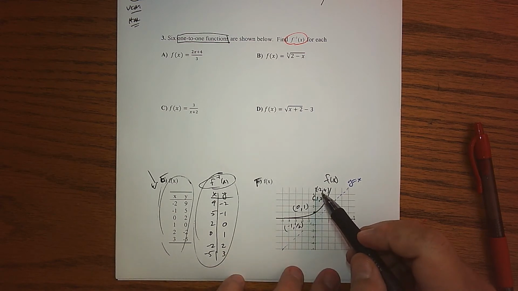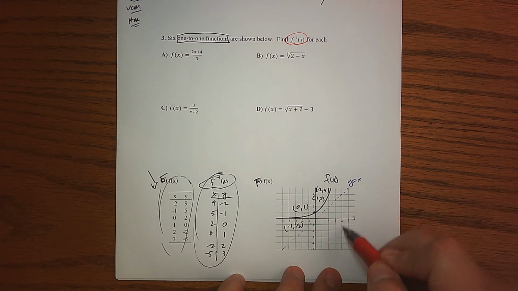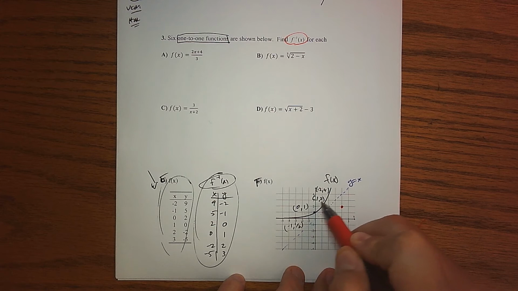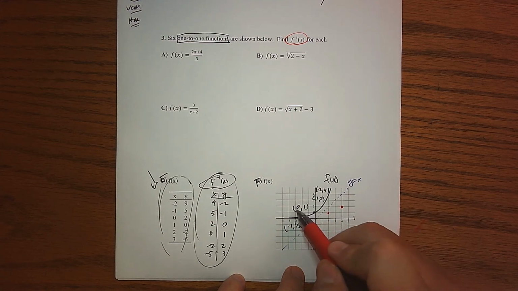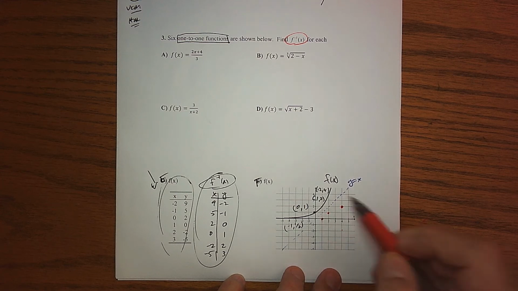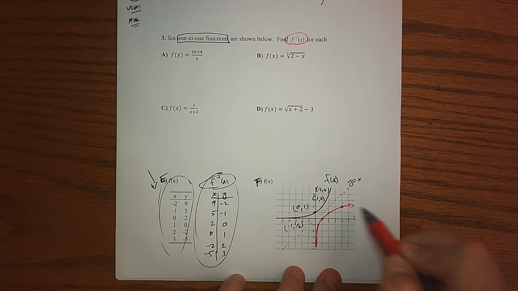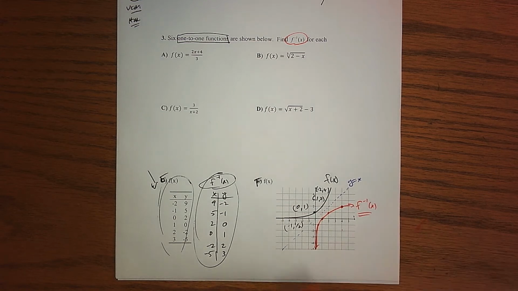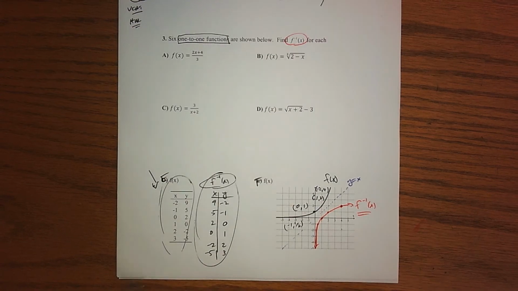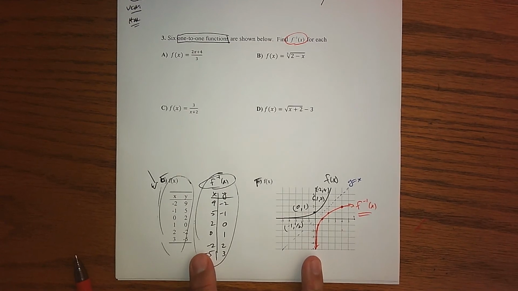If I just replot these points, 2, 4 gives us 4, 2, 1, 2 gives us 2, 1, 0, 1 gives us 1, 0, and negative 1, a half gives us a half, negative 1. So I'm expecting this graph to be a picture of the inverse function given that graph. I'm just making use of our tests in terms of finding these two inverse functions.